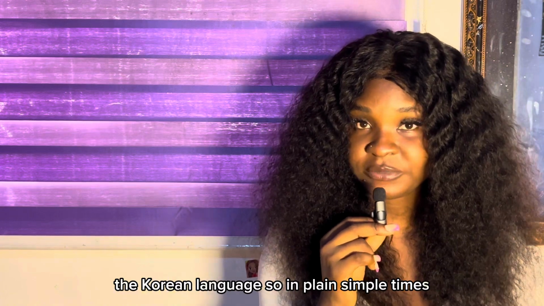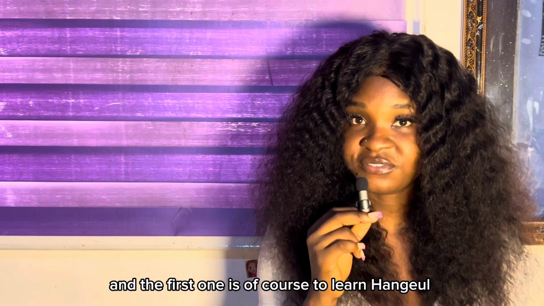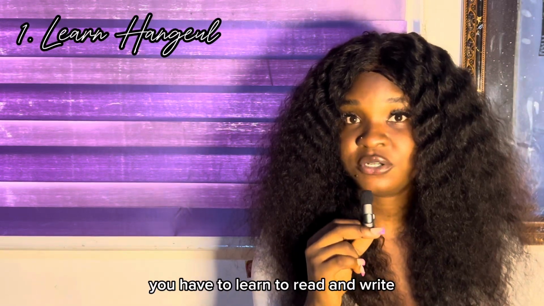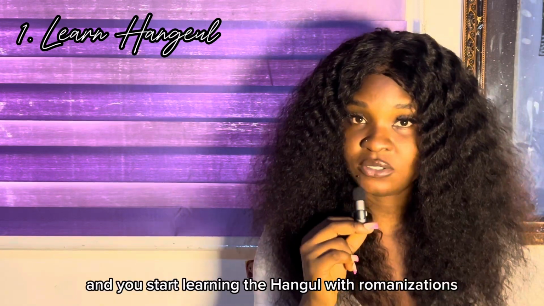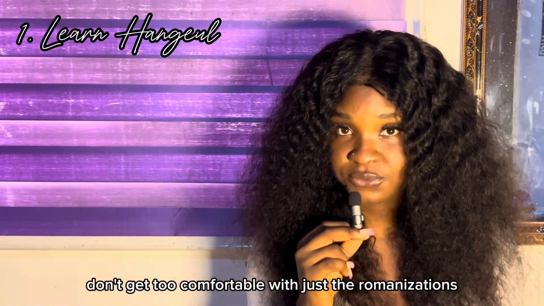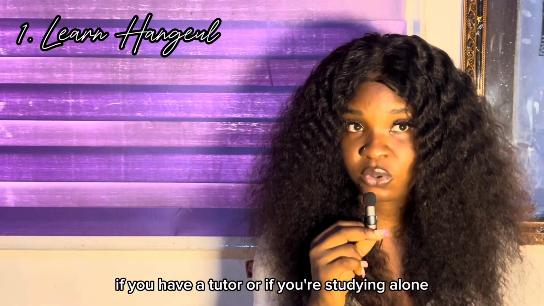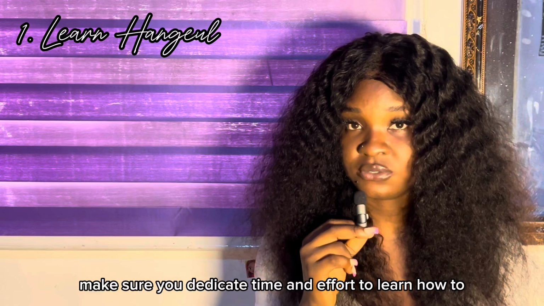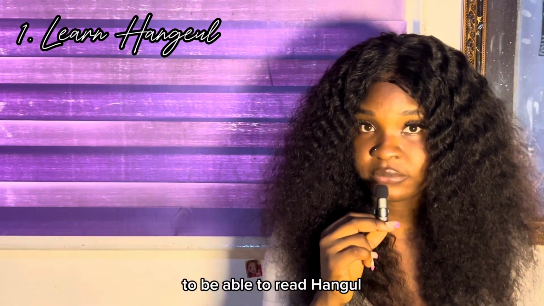So in plain simple terms, I'm going to tell you 5 steps to start studying the Korean language. The first one is, of course, to learn Hangul. By learning Hangul, I mean you have to learn to read and write the Korean characters. If you're a beginner and you start learning Hangul with romanizations, please don't get too comfortable with just the romanizations. Try to study a lot. Personal study time, if you have a tutor or if you're studying alone, make sure you dedicate time and effort to learn how to disengage yourself from the Korean romanizations to be able to read Hangul.